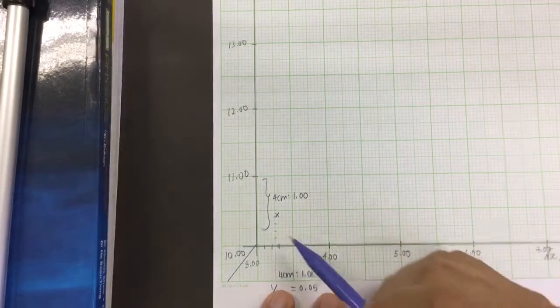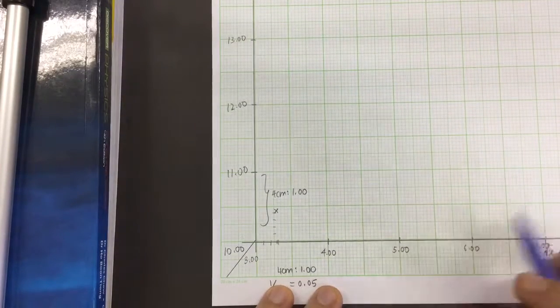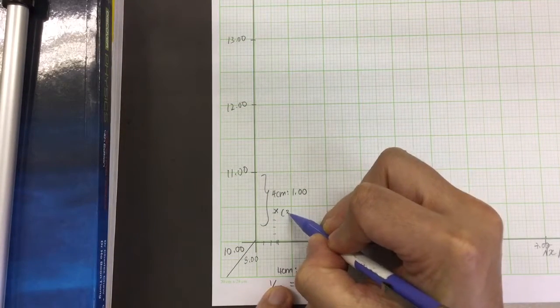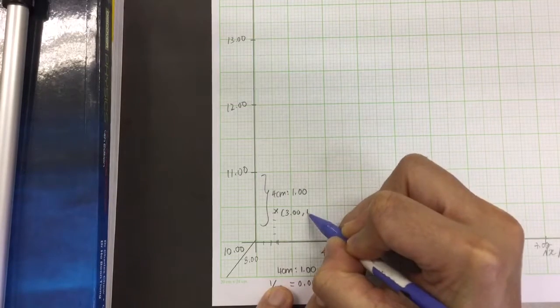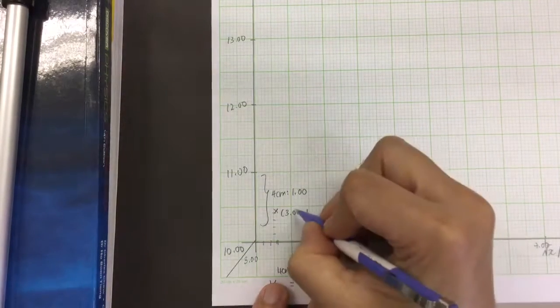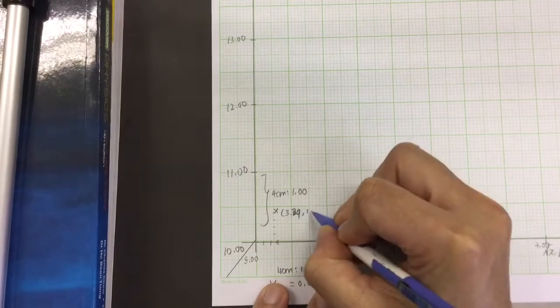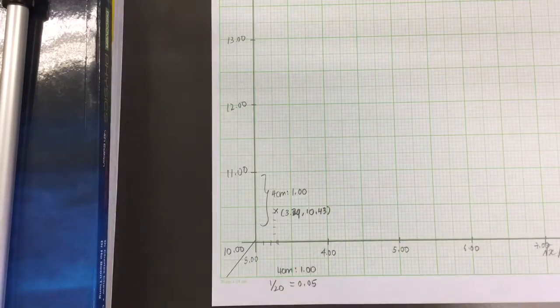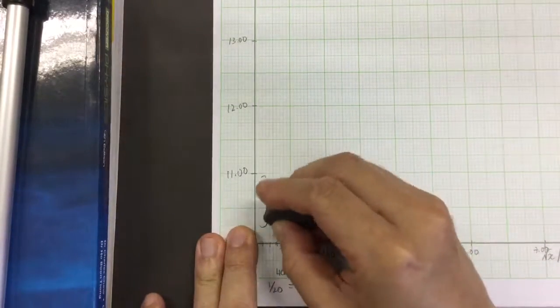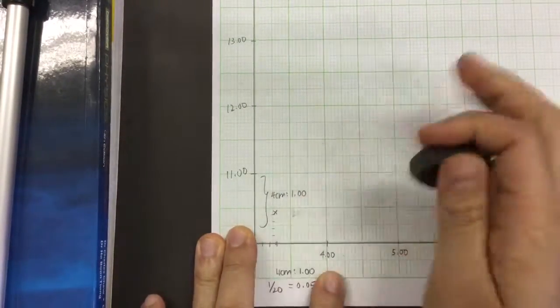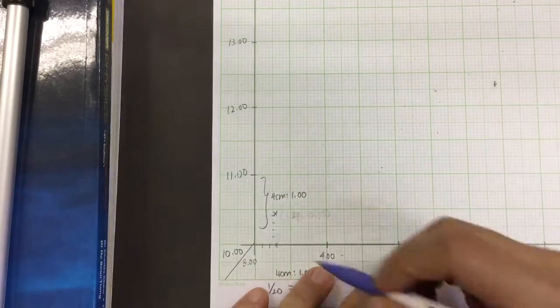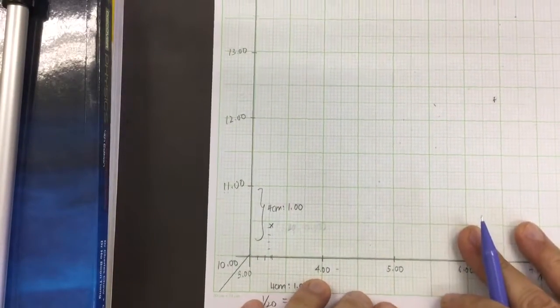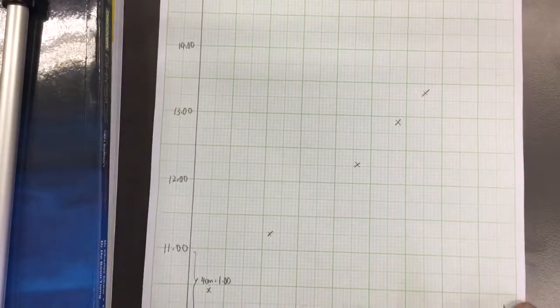Okay. With that, you have plotted the first point, which is 3.29, 10.43. Okay, you need not leave the points there. That's just for reference. Do the same for the rest. You should get something like this.